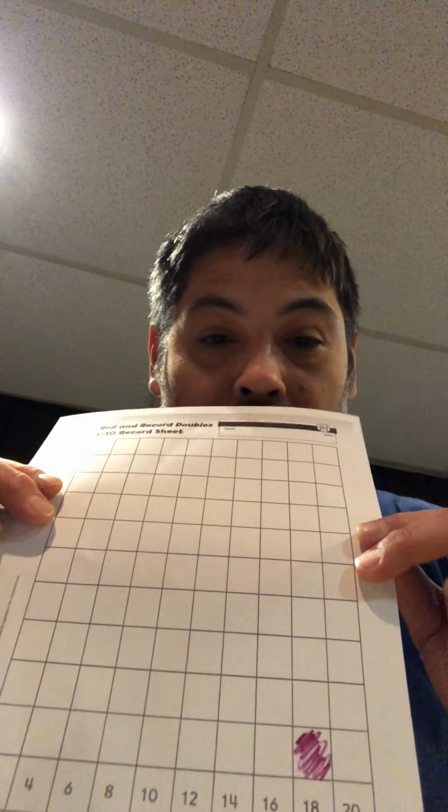My first card is 9. Okay? Now, I know my doubles facts, or you could do it on paper if you need to figure it out. 9 plus 9 is 18. So what I'm going to do is I am going to color one square because I got 18, okay?